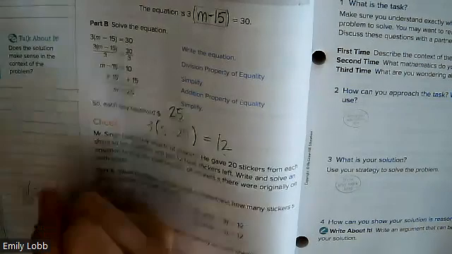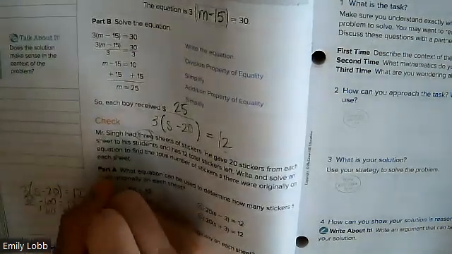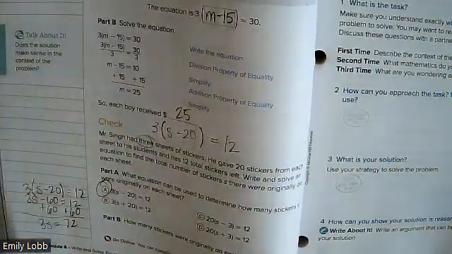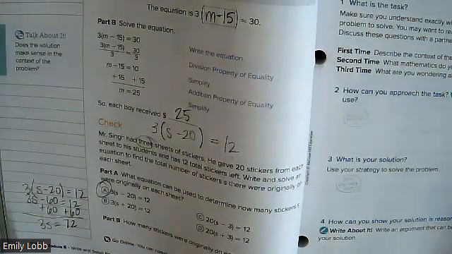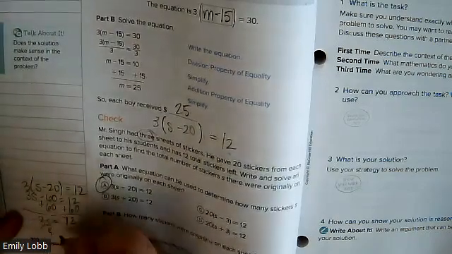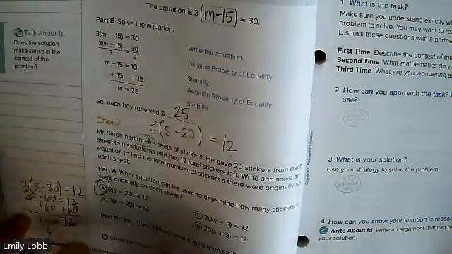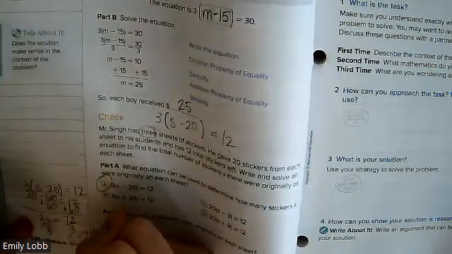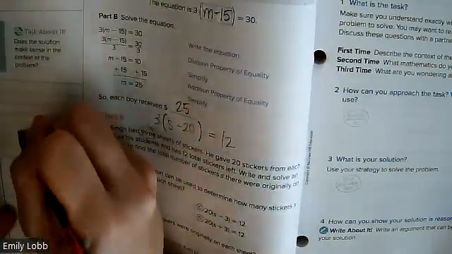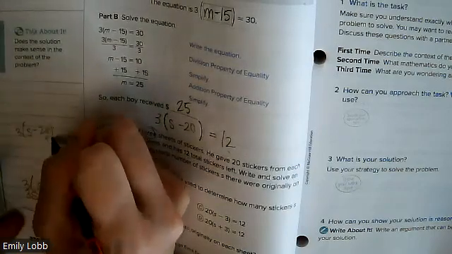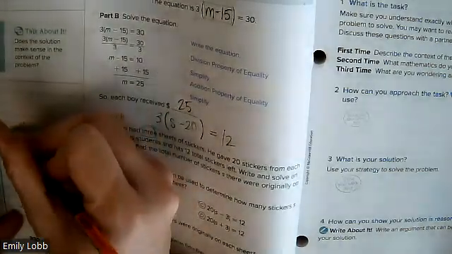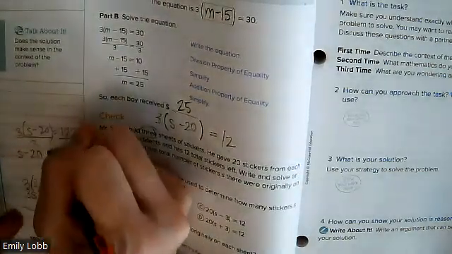Now you gotta solve. Is it 24? The other way, dividing by 3 gives us s minus 20 is equal to 4.